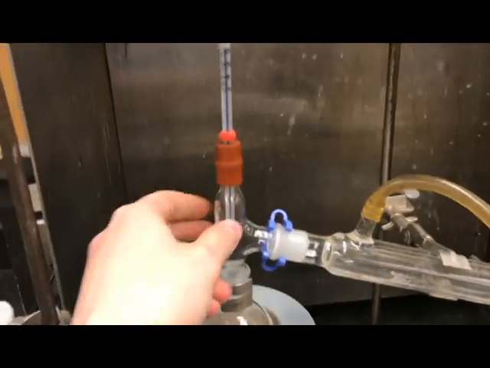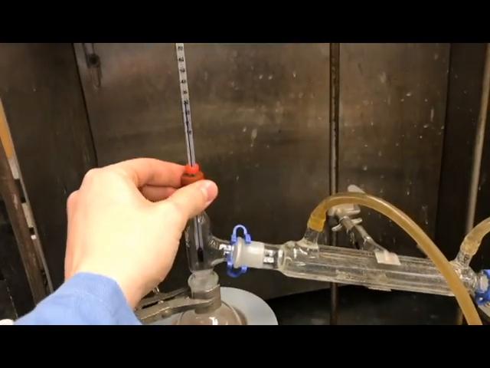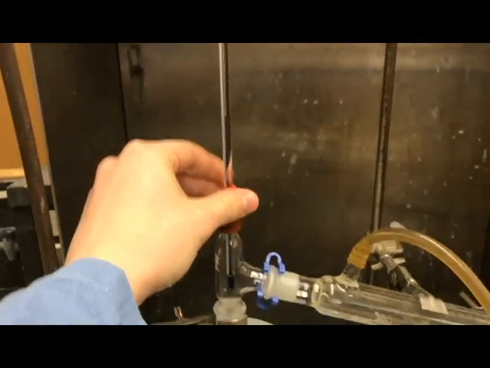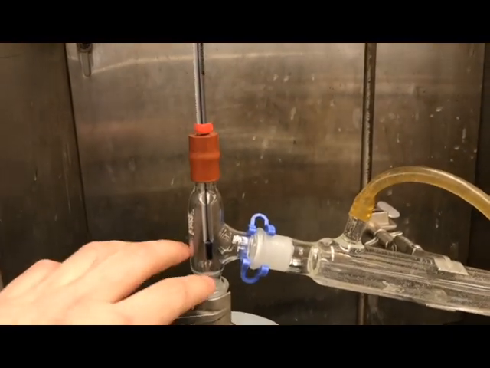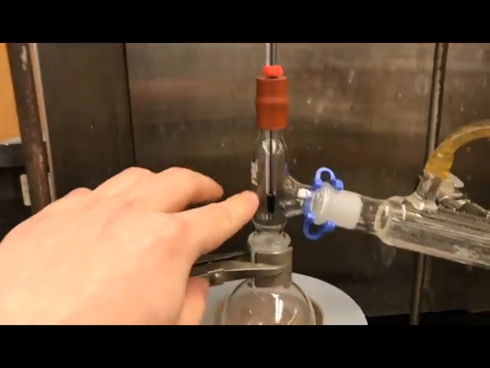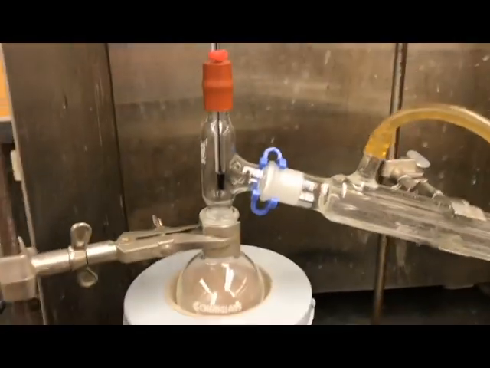So you have your three-way adapter hooked into your flask. Your adapter has your red fitment that holds your little thermometer. You do want to note that the height of the thermometer in this three-way adapter is important. You want it to be about halfway through or maybe two-thirds of the way down, just so you get accurate temperature readings.